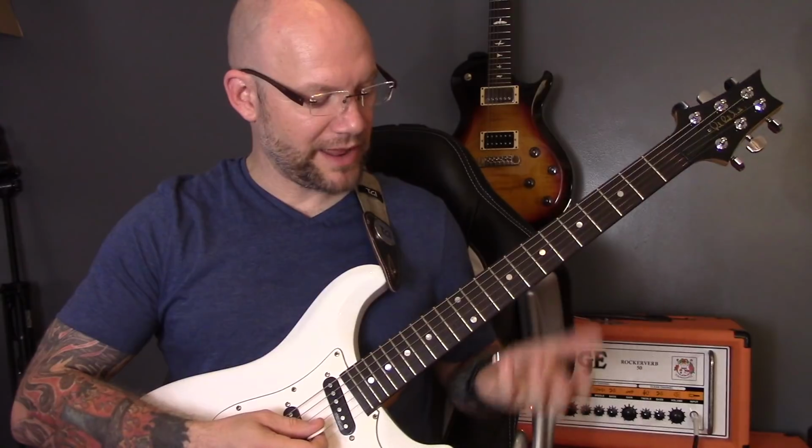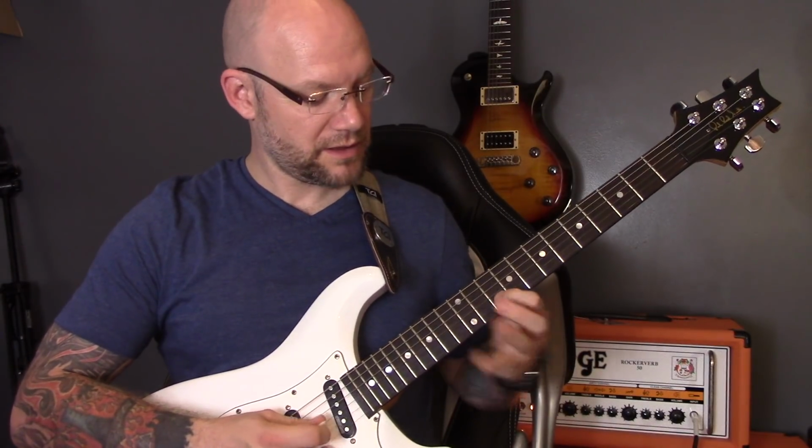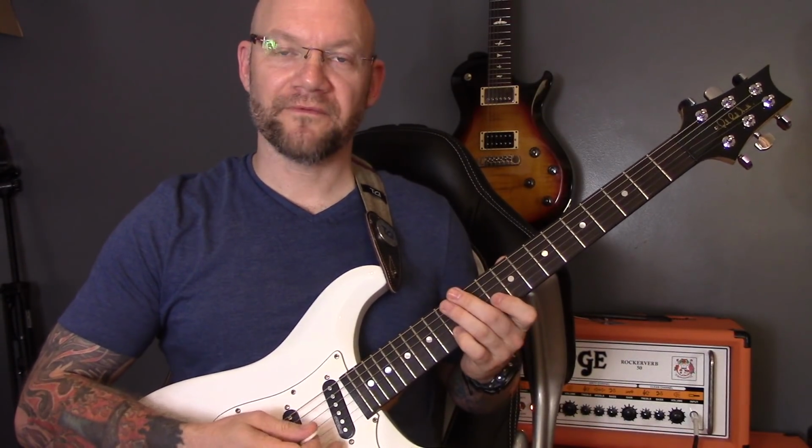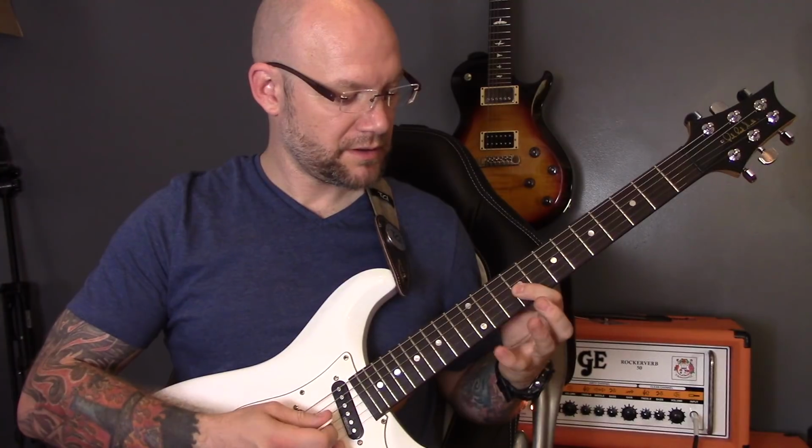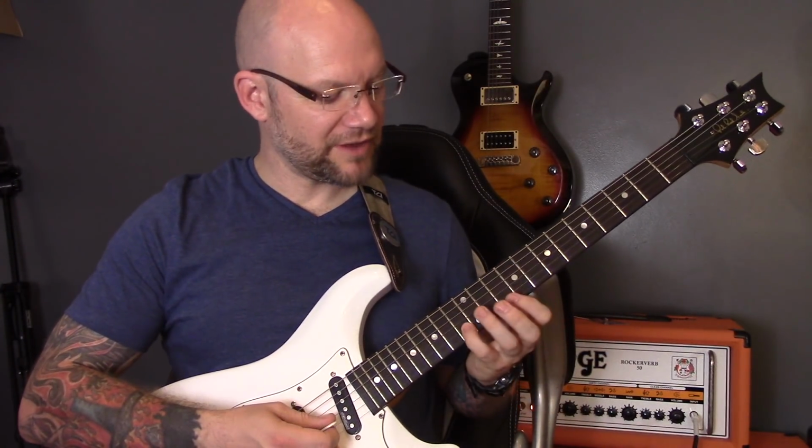So here, so if you're playing the root note with your little finger, both of the strings that you're playing on and the one below it will be a minor third, and the string above it will be a tone.